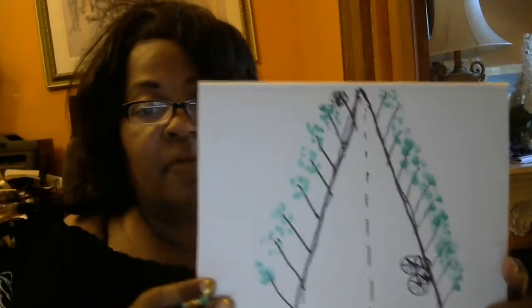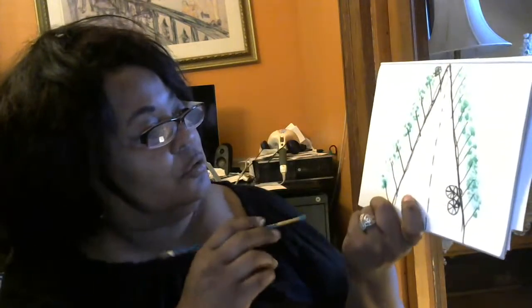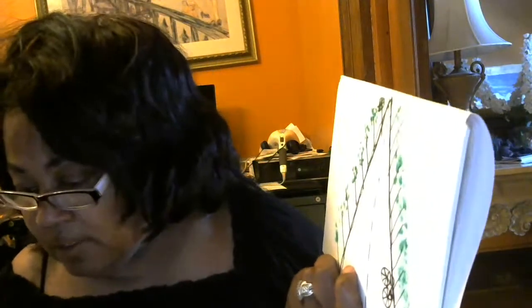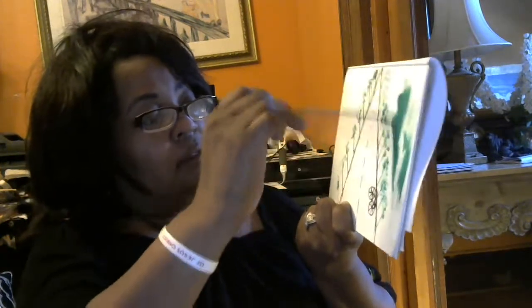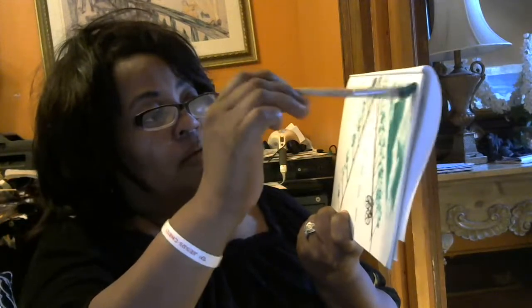Did it come alive with the color or what? We got one of that dark one that I showed you. Then you could, let's use this big brush. So all around here is grass. And other trees.